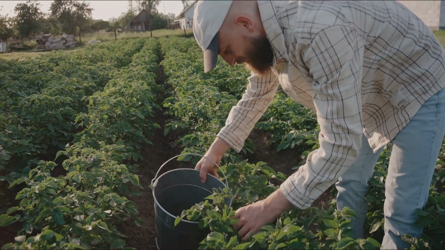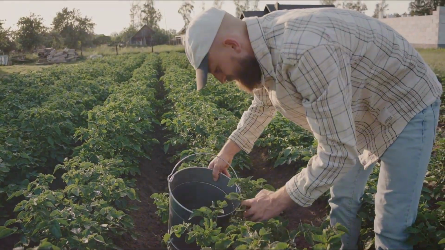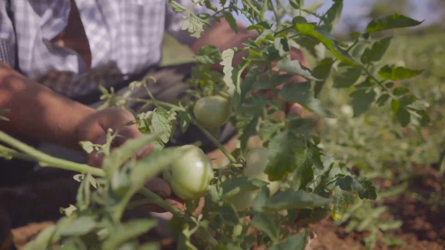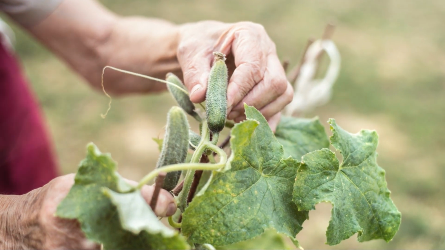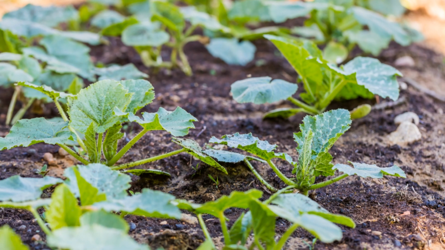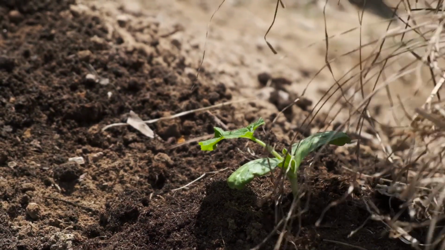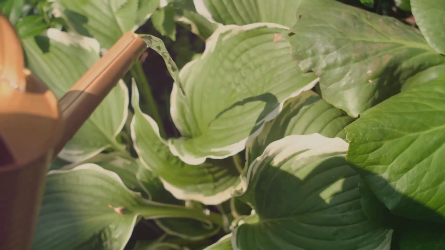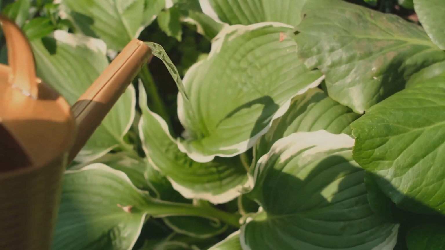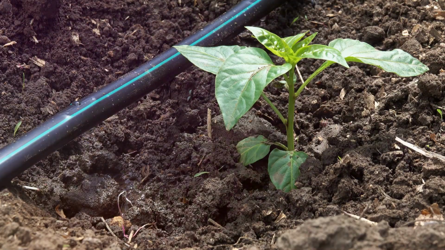Preventative care goes a long way in managing pests and diseases. Regularly inspect your plants for early signs of problems and remove any damaged leaves or infected plants. Mulching around your cucumber plants can help retain moisture and prevent soil-borne diseases. Consistent watering at the base of the plants also helps keep leaves dry, reducing the risk of disease.